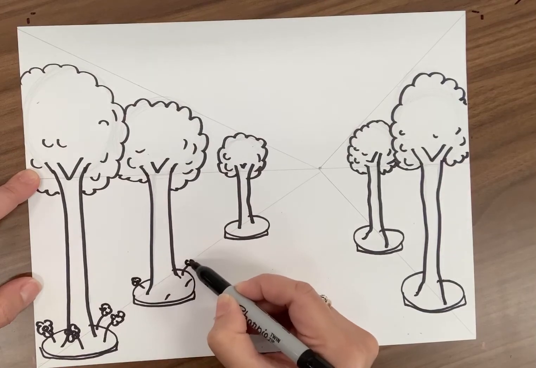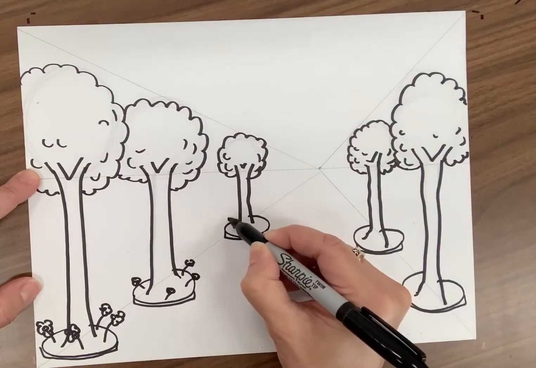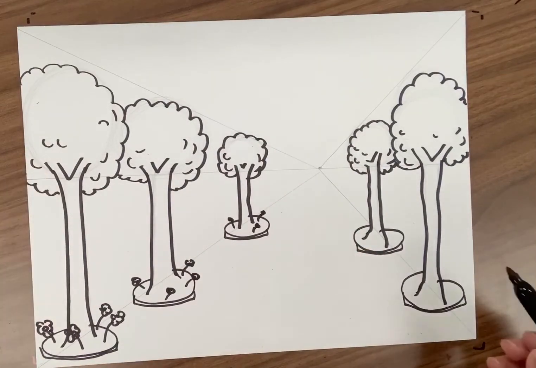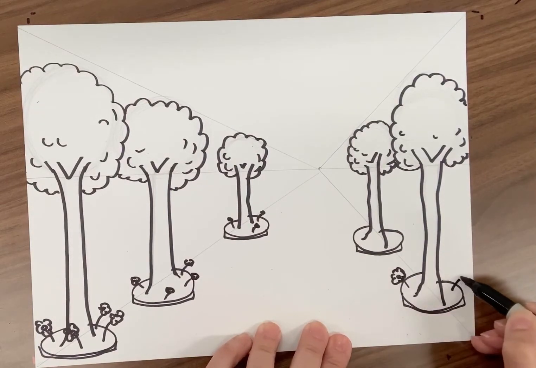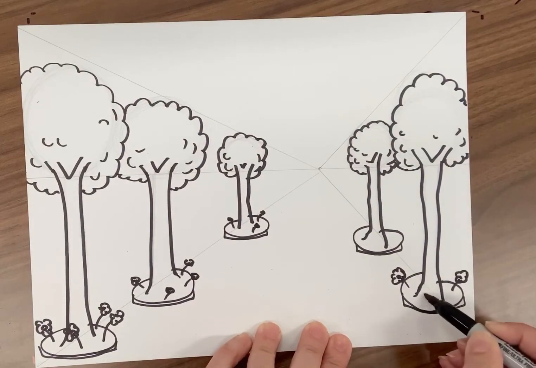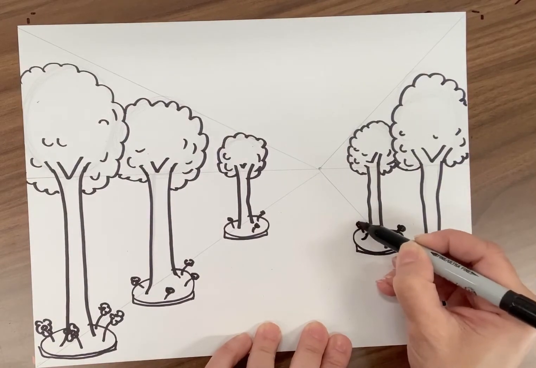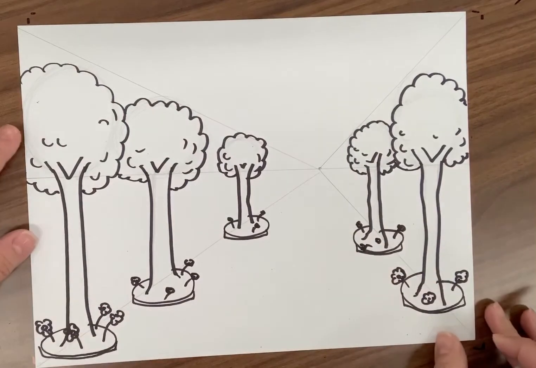So the flowers need to get smaller as well. So here, you're not going to see details of the flowers. Here, flower. Smaller flowers. You don't even see the details of them, right?